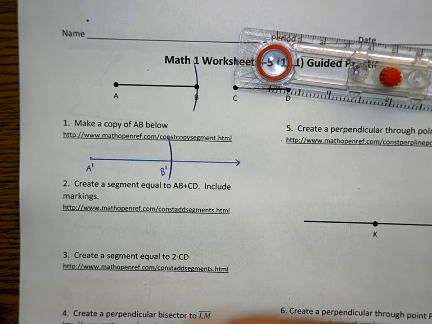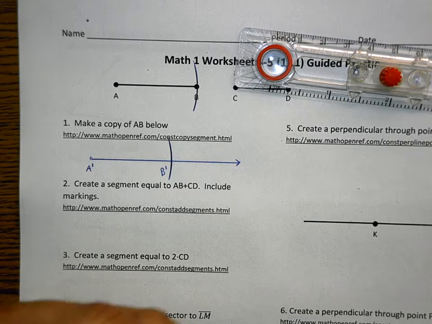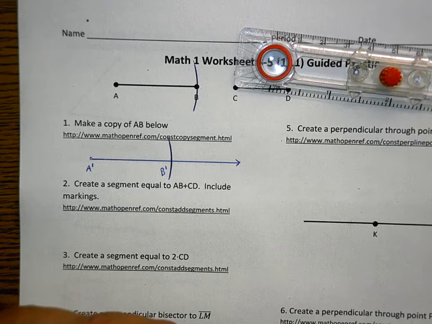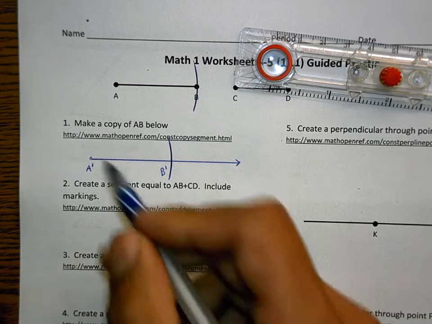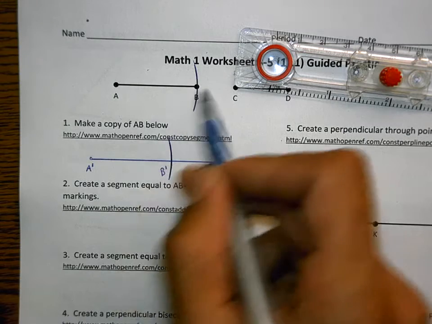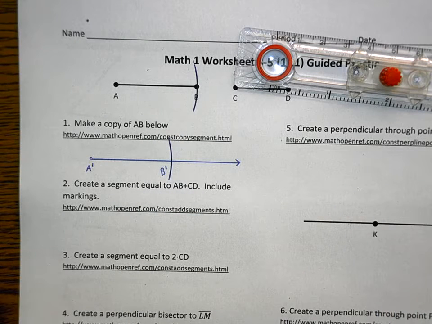I've used a straight edge. I've used a compass. We did not use the ruler part. Number 1 says, make a copy of AB below. Did I make a copy of AB below? Perfect. So now what are we going to do?